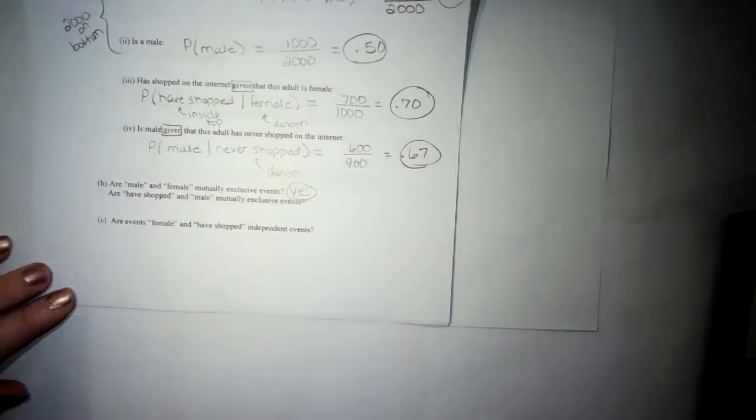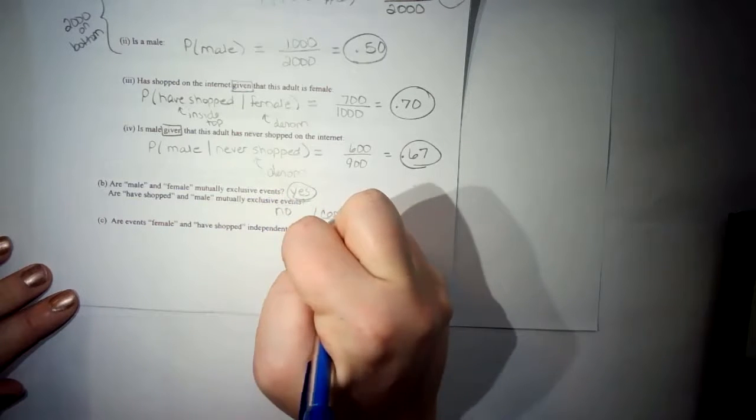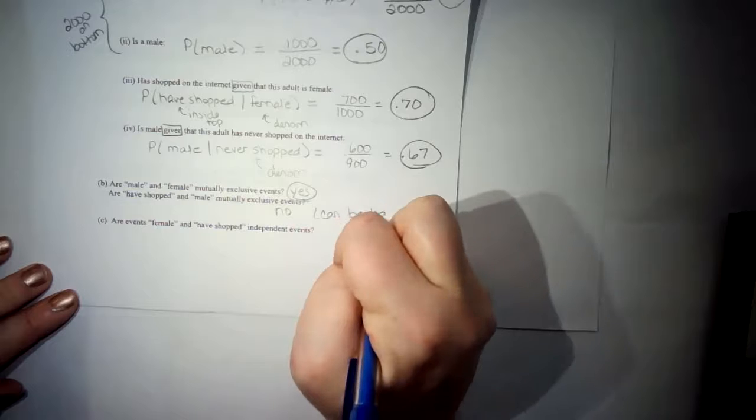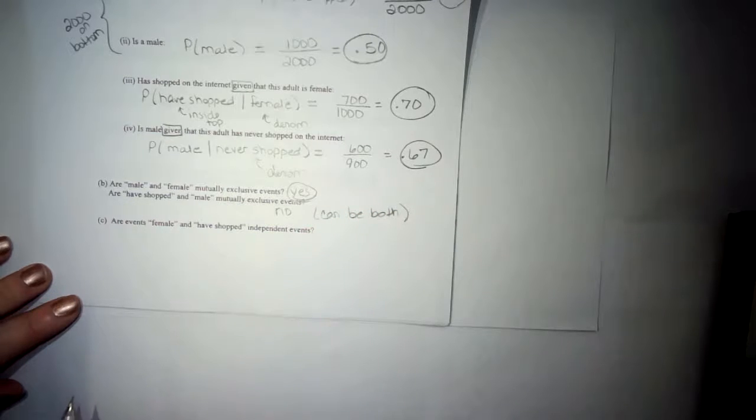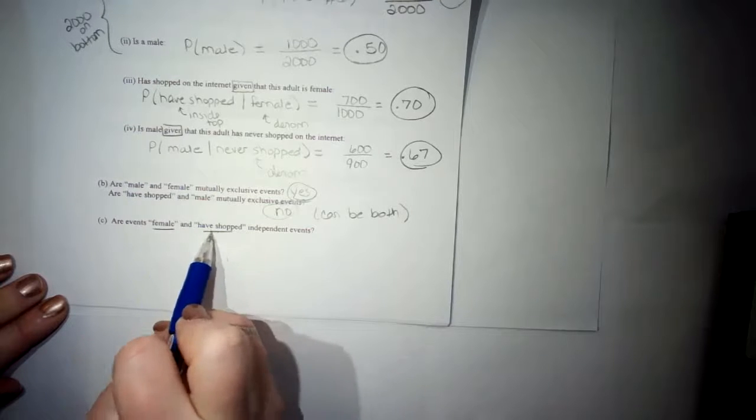Okay. What about have shopped and male? No, I mean, I don't know a lot of men that shop, but technically they scientifically can shop. So it's no, because they can be both, right?